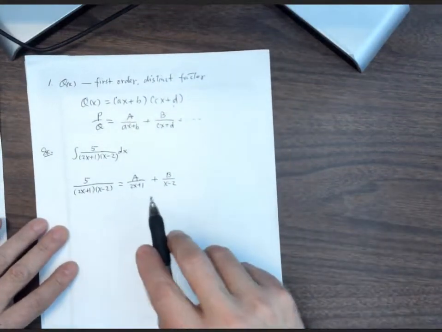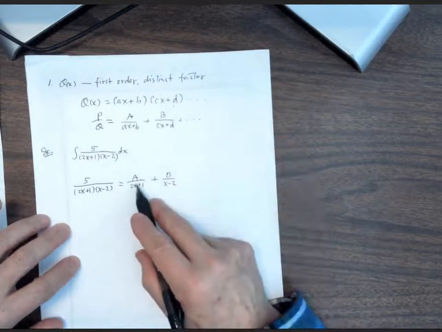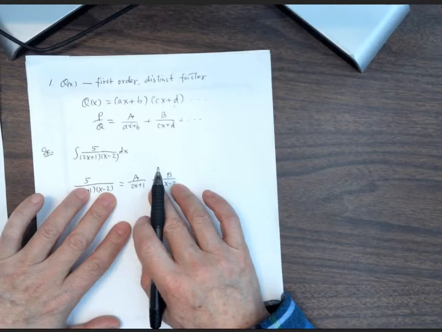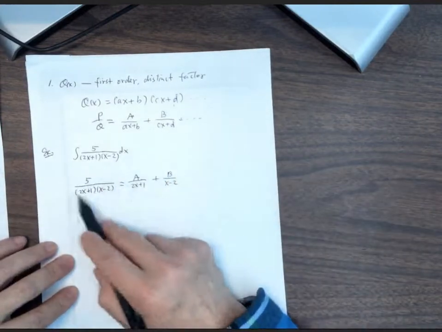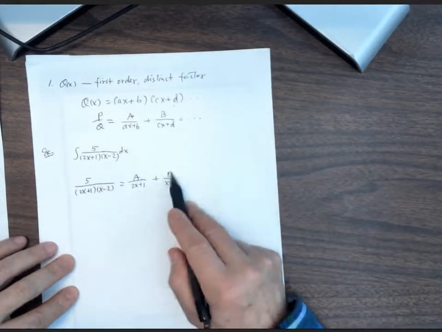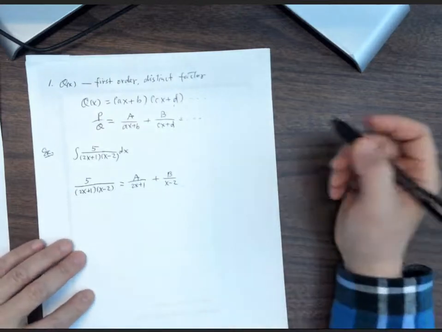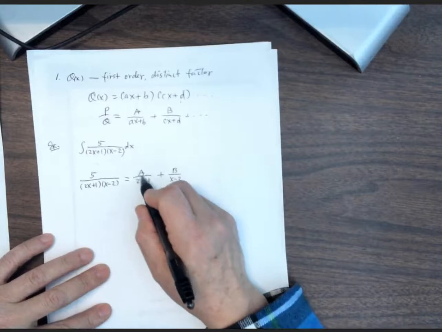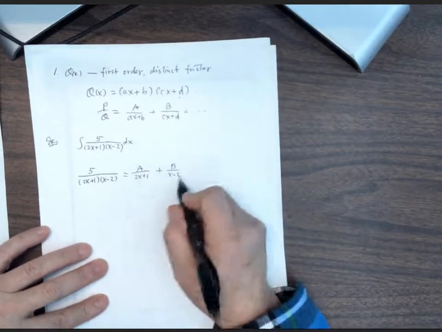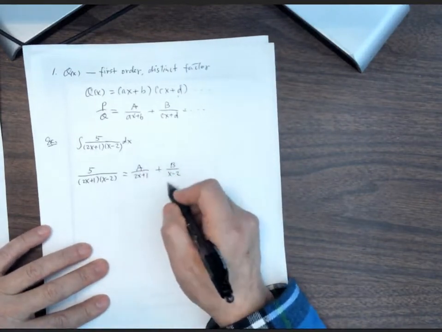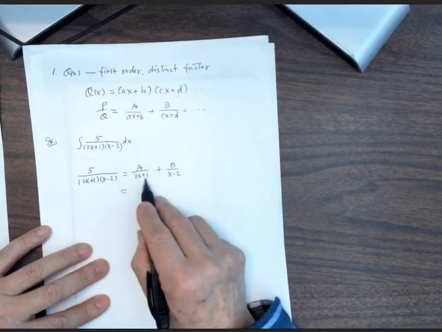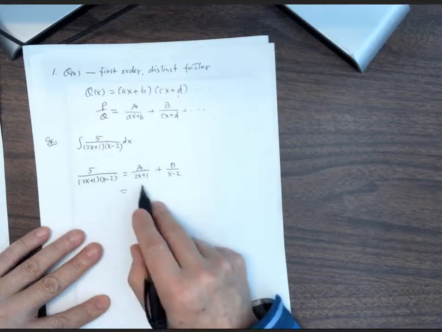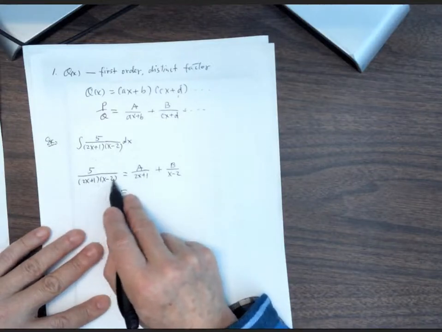Now, our job is to determine A and B, so both sides are the same. Then later, the integral of this will become the sum of the integral of each. How do we determine A and B then? Add them up. So we find the common denominator, which is always the same as the original denominator.